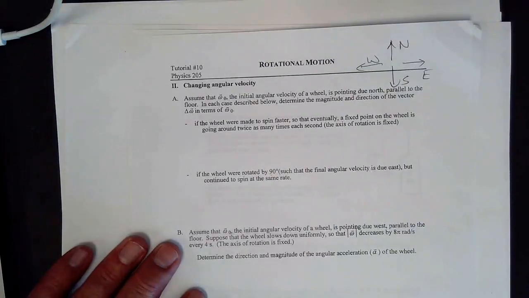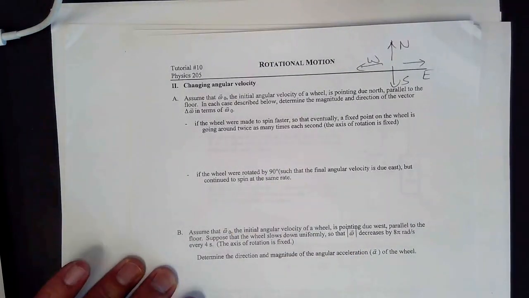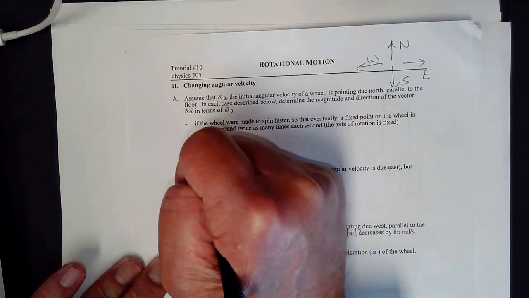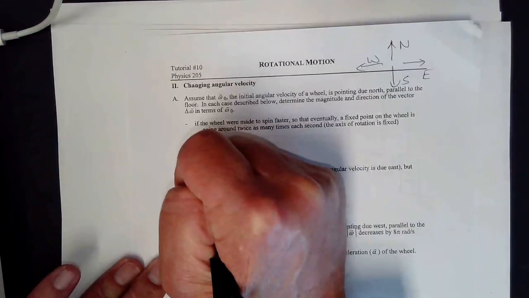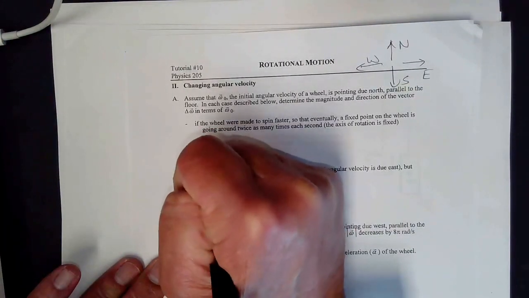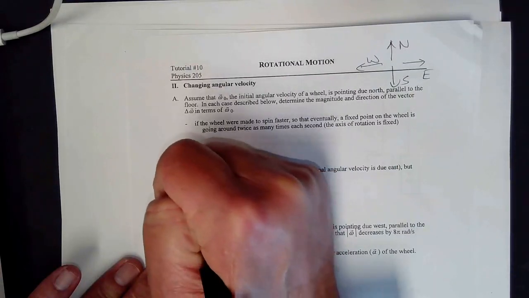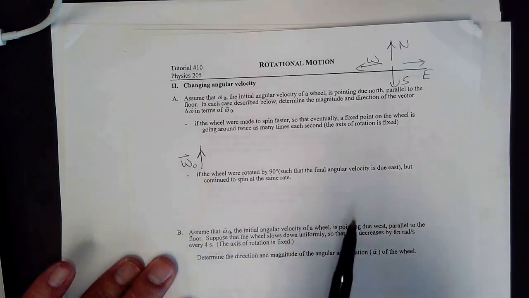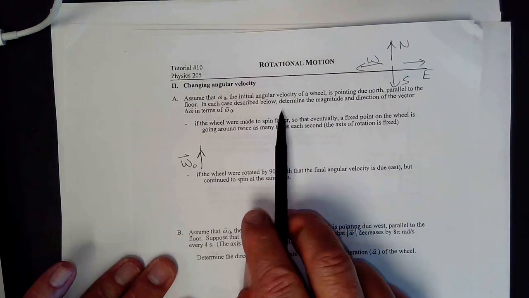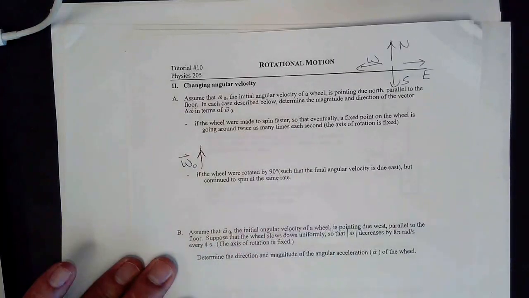Assume that we have an initial omega that's pointing due north parallel to the floor. And so since my desktop is parallel to the floor, due north is going to be, I'll draw it right here, omega naught. And then we're told that we make the wheel spin faster and faster so that eventually a fixed point on the wheel is going around twice as many times each second.